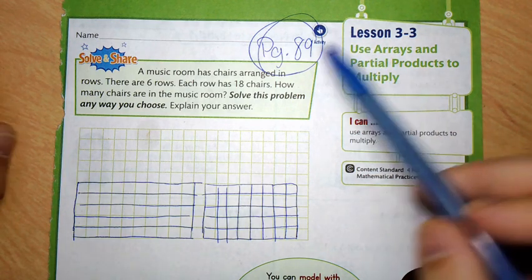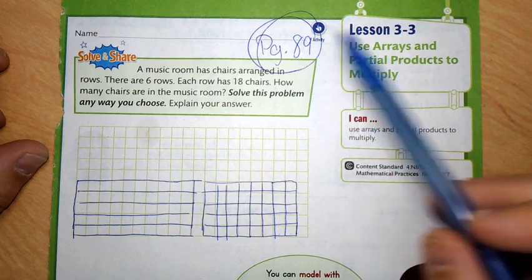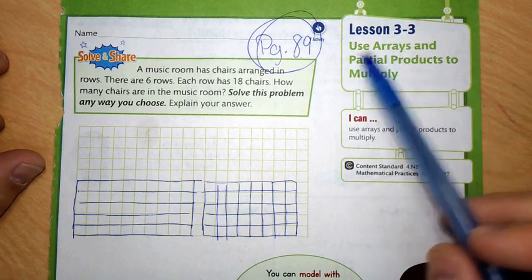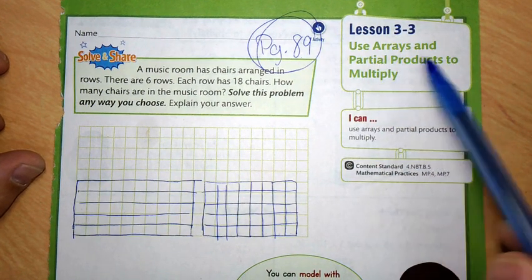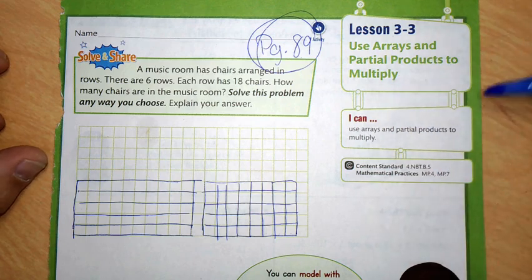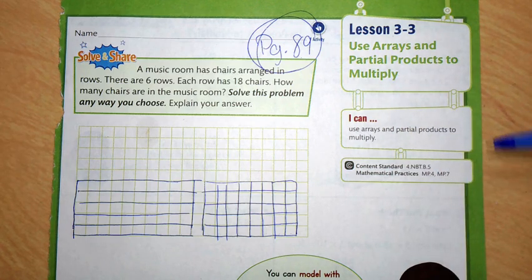Campbell. Today we're going to be opening up to page 89. We're going to be working on lesson 3.3, use arrays and partial products to multiply. At the end of today, we want you to be able to say, I can use an array and partial products to multiply.